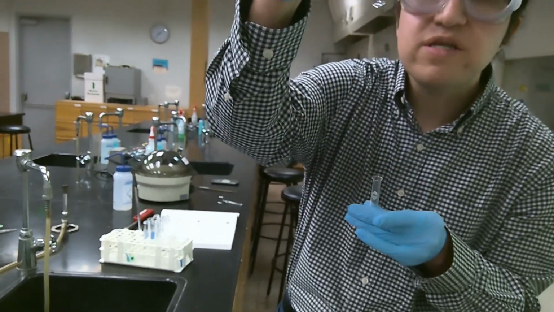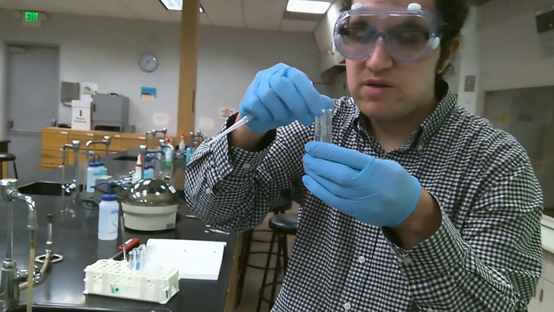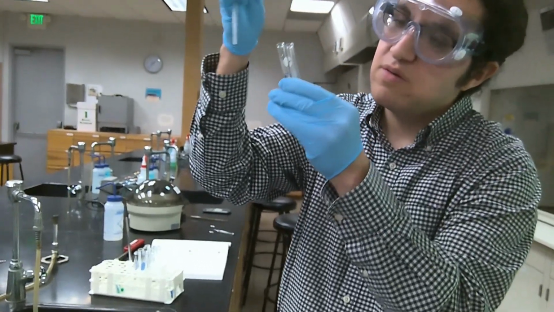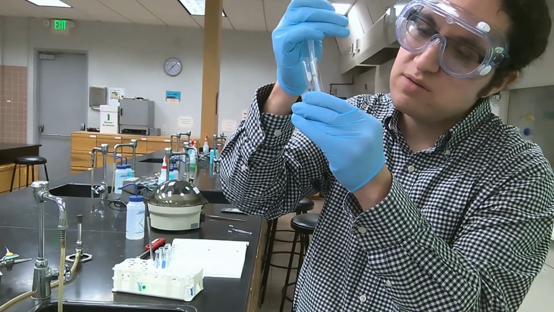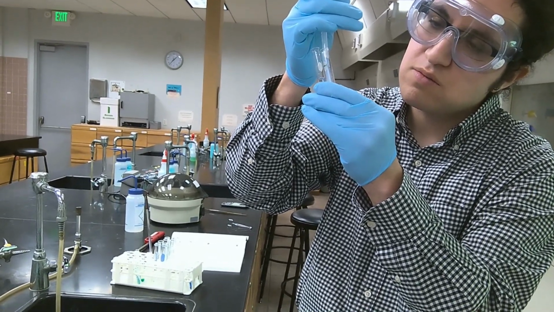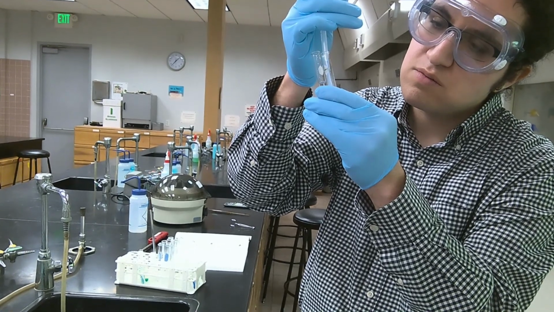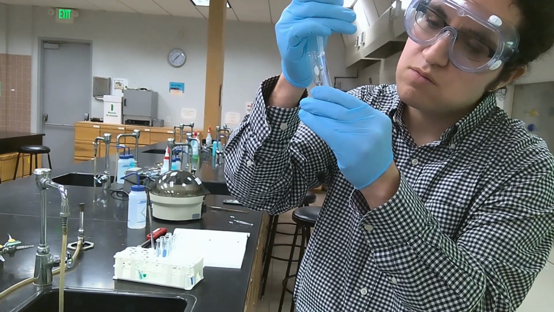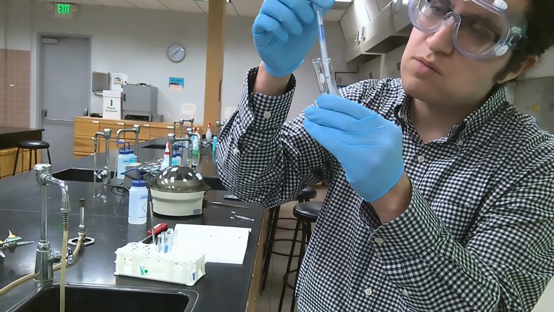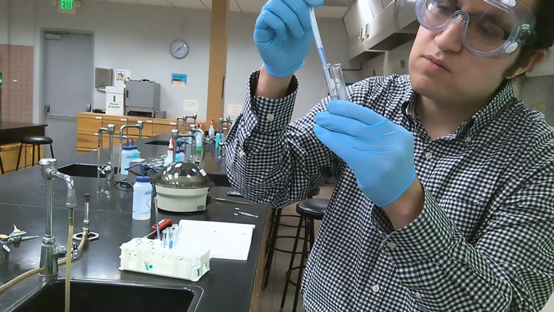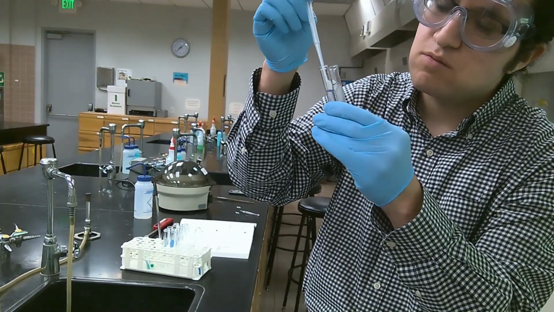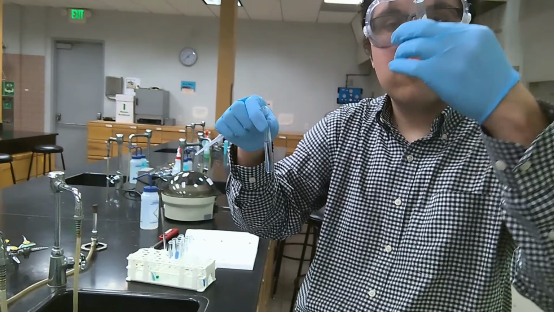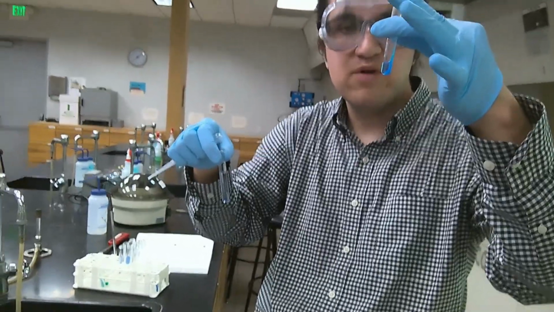So notice how it's completely clear, no solid particles. You want to minimize the amount of solid that we have lost in this transfer process. Now it's not going to be perfect, but you want to remove as much of the liquid as possible before evaporation.